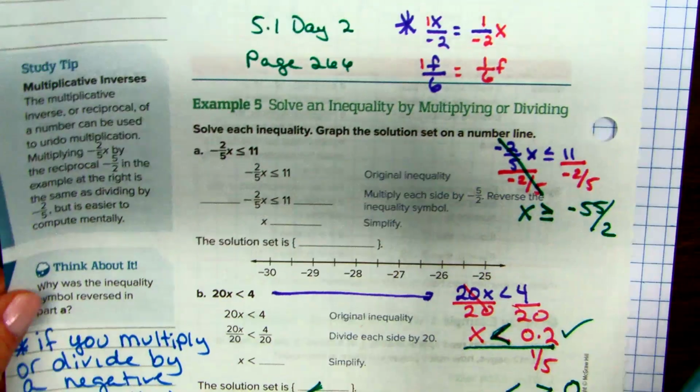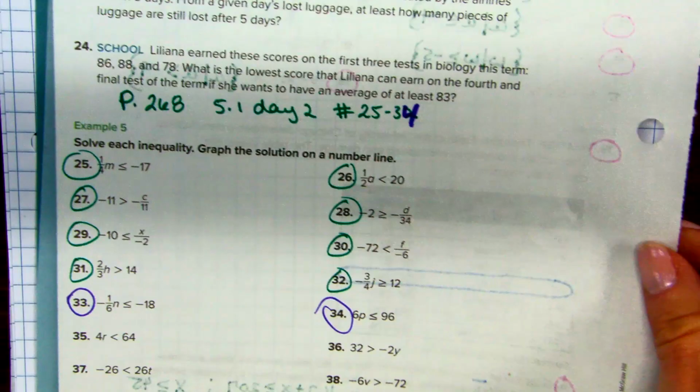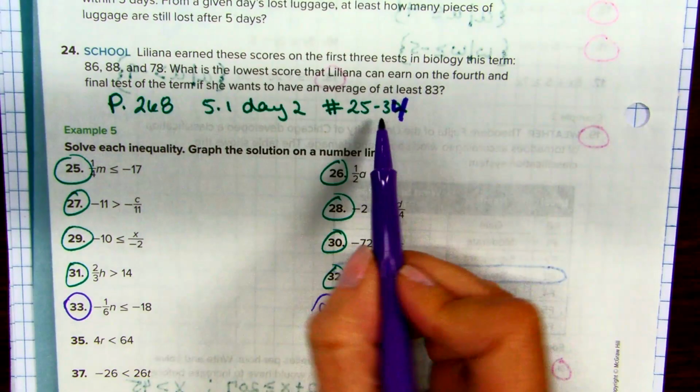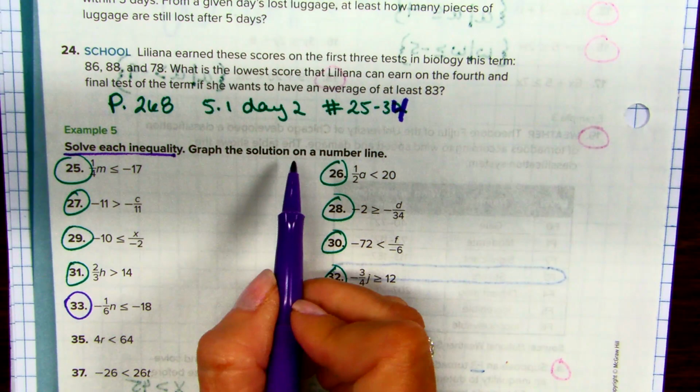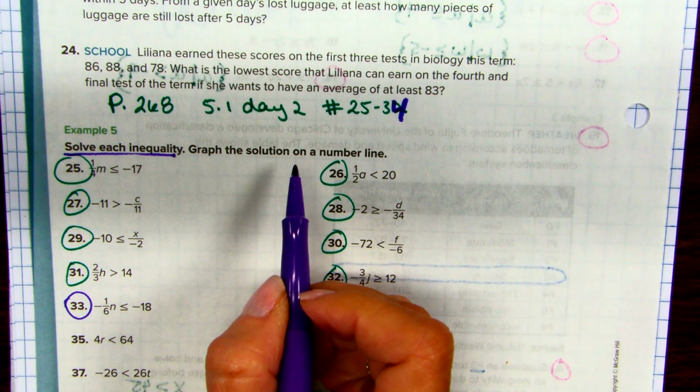So we are doing page 268, and I'm going to do 2 of them with you. Page 268, 25 through 34, you're solving and graphing. And I'm going to do 25 and 27 with you.